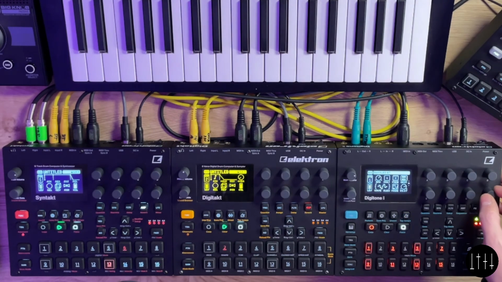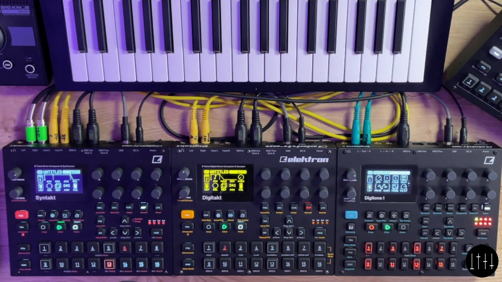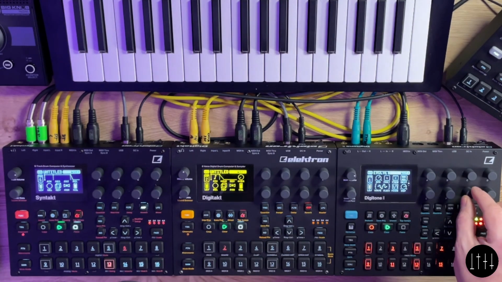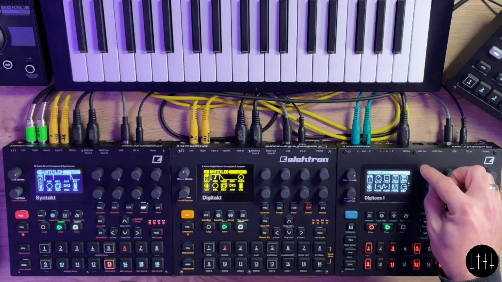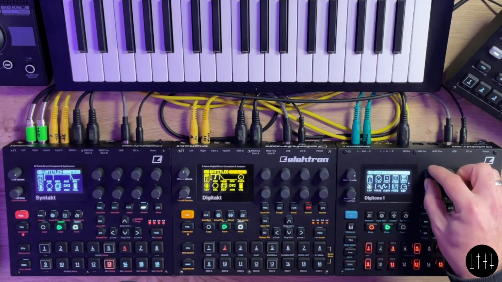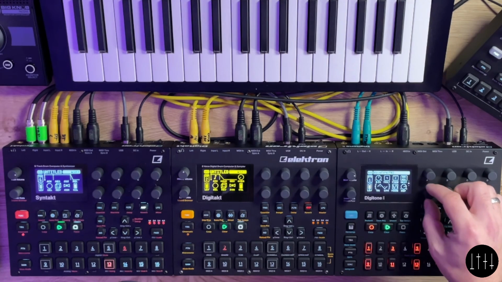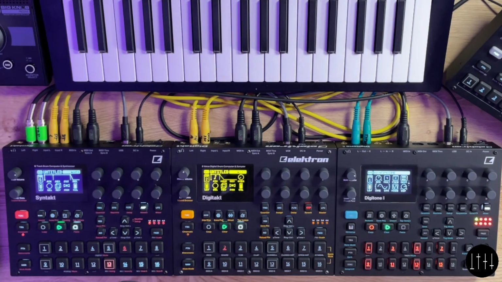Let's raise the depth and let's see how it sounds. Okay, already I can sit here and listen to that patch for about an hour or something.